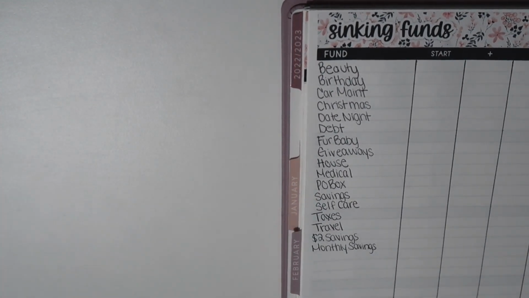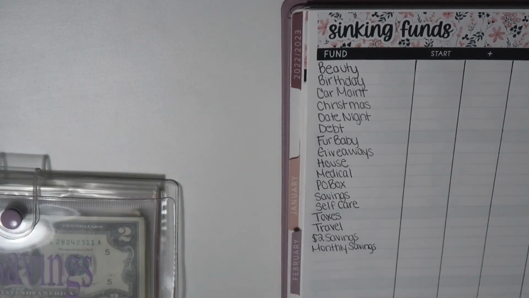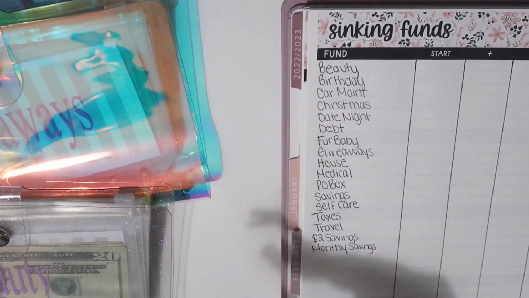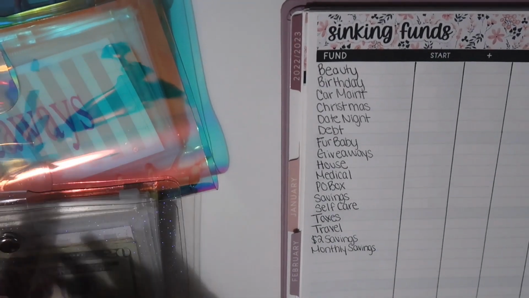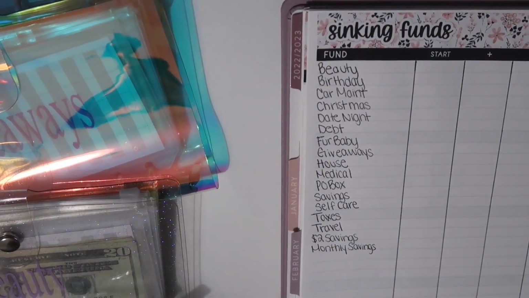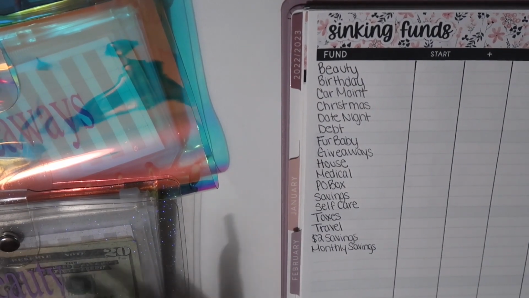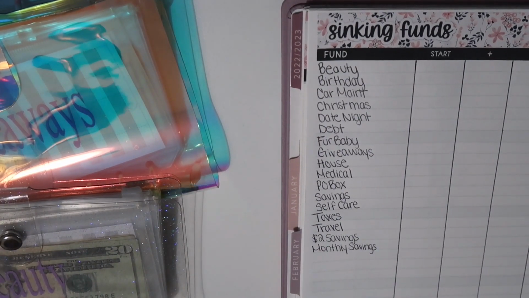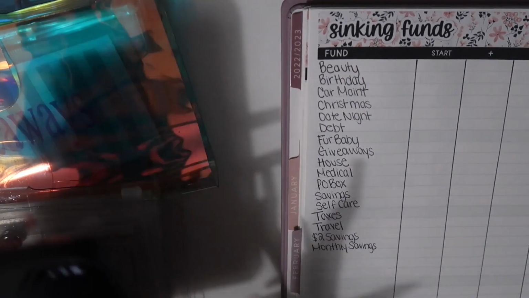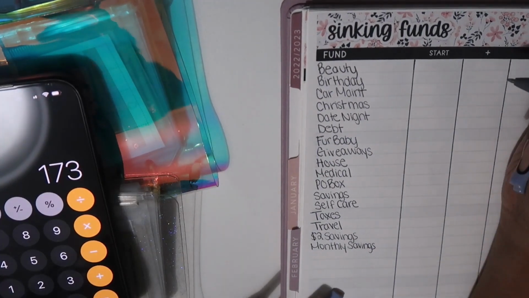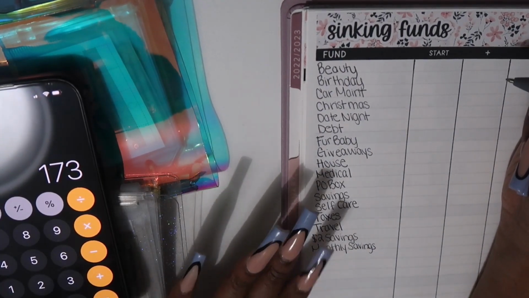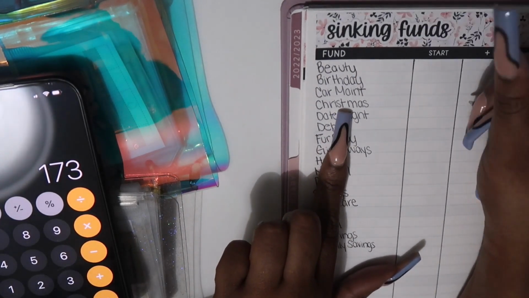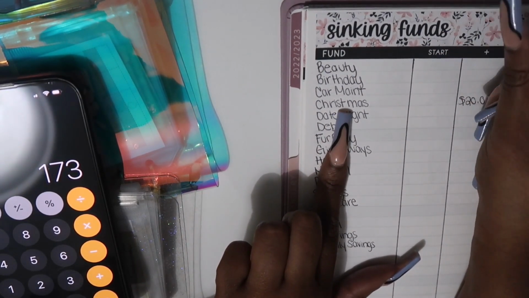Okay, so this is how I typically decide what I'm putting into my envelopes. I see how much money I have for my envelopes, and I honestly judge based off of that. Some of them I already know that I want to put a certain amount in no matter what, and the rest just depends on what goals I'm having. So I'm going to do the ones that I know I want to put in no matter what. So let's see, Christmas is going to get $20 no matter what.